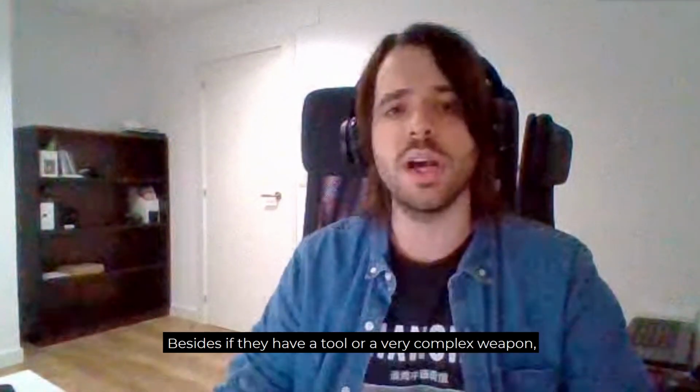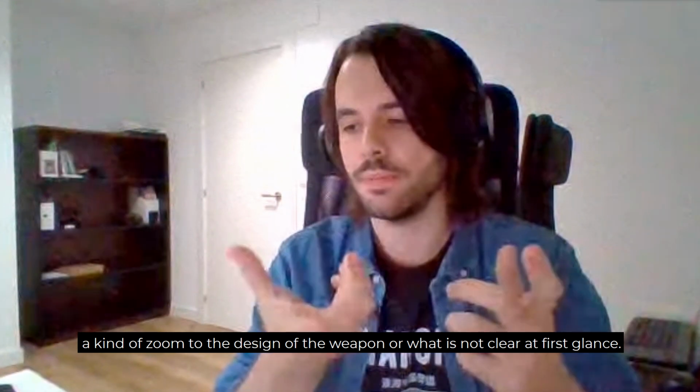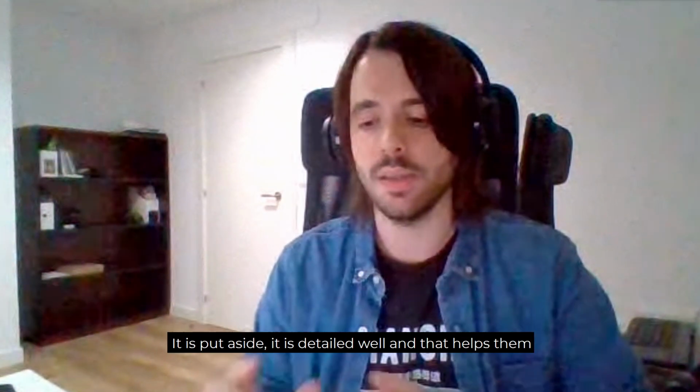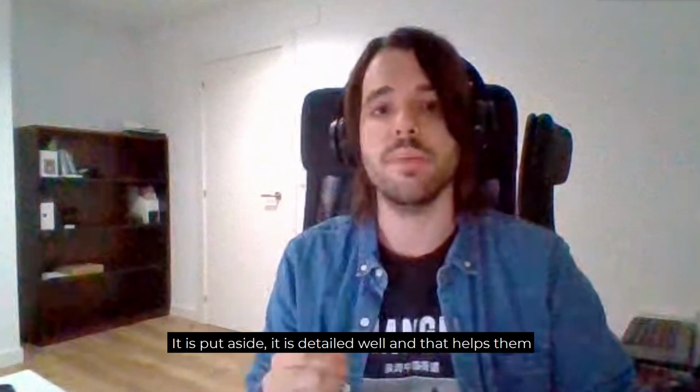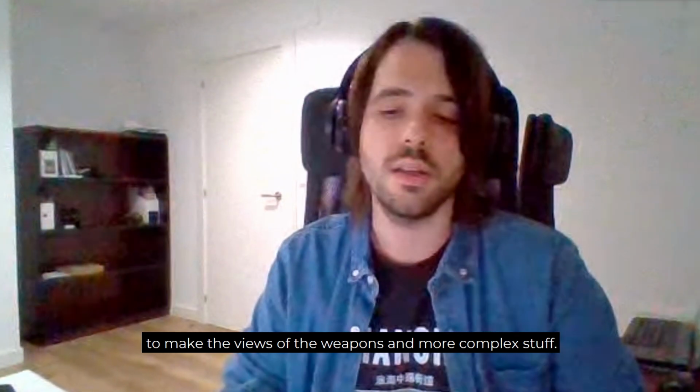Besides, if they have a tool or a very complex weapon, a kind of call-out is usually made, a kind of zoom to the design of the weapon or what is not clear at first glance. It is put aside, it is detailed well, and that helps them to make the views of the weapons and more complex stuff.